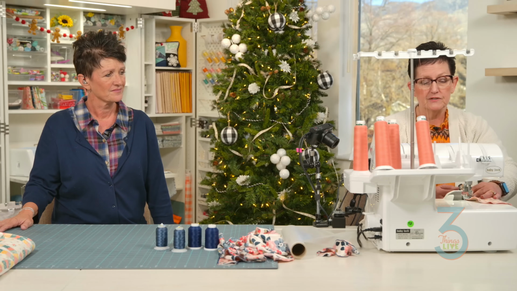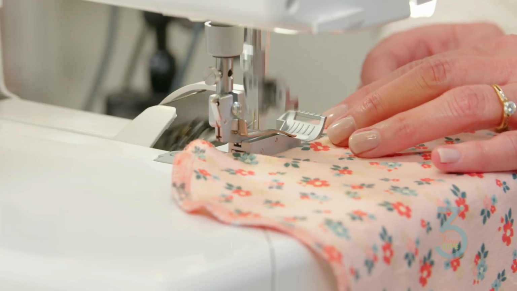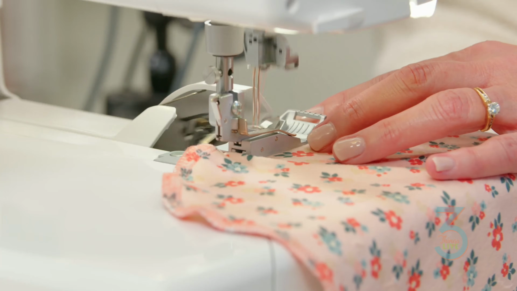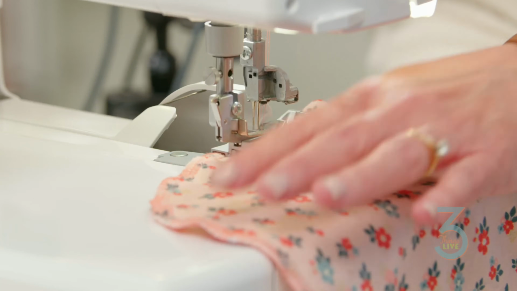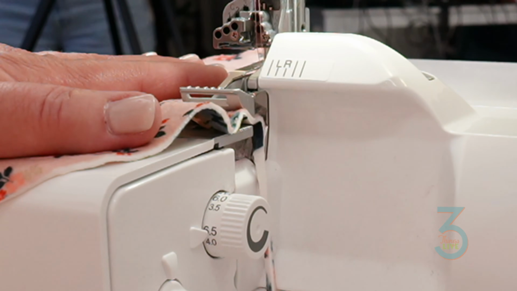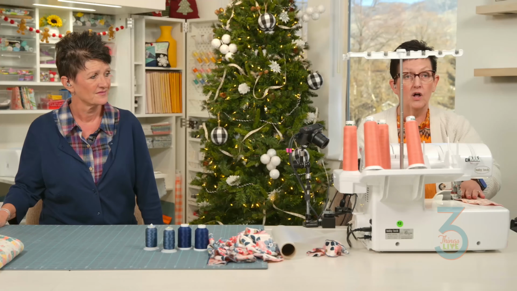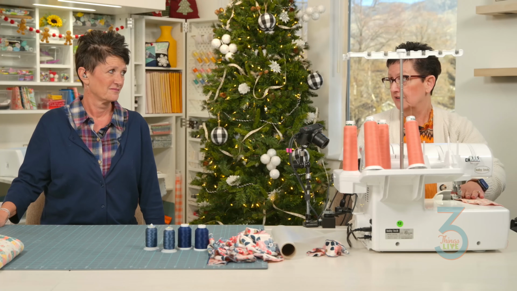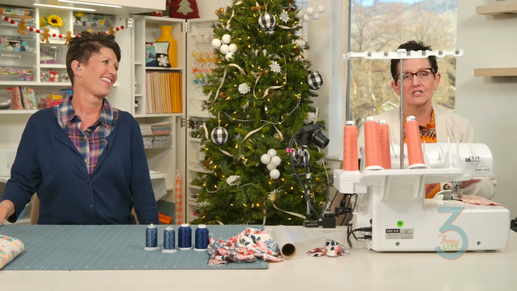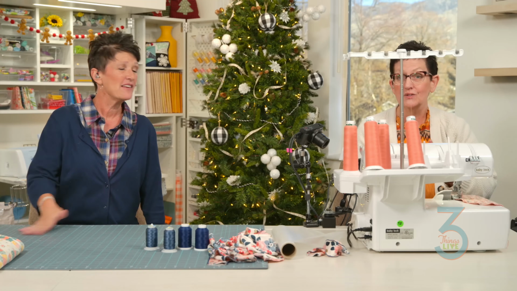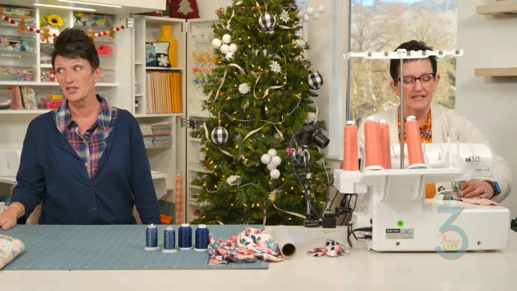So I am just moving along, letting the feed dogs pull that fabric in. I go slow also. Don't feel like you have to push on the pedal really fast, because sometimes then all things could go south. I love slow and steady. If you're sewing on the Triumph, you can always slow that down.